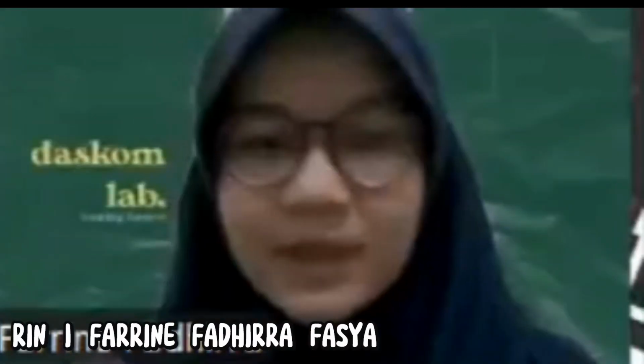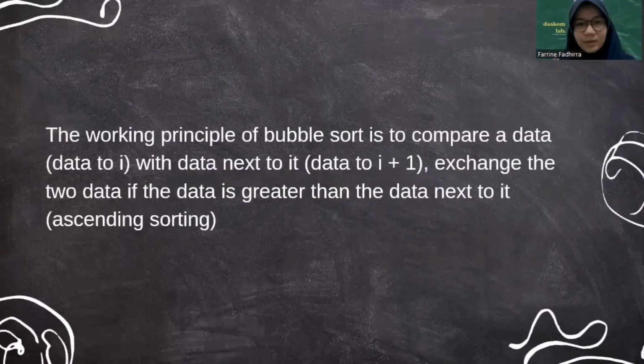Next, I will explain about bubble sort. What is bubble sort? The working principle of bubble sort is to compare data i with the data next to it, or data i plus 1. Exchange the two data if the data is greater than the data next to it, for ascending sorting. Okay, now let's see an example of using the bubble sort method.